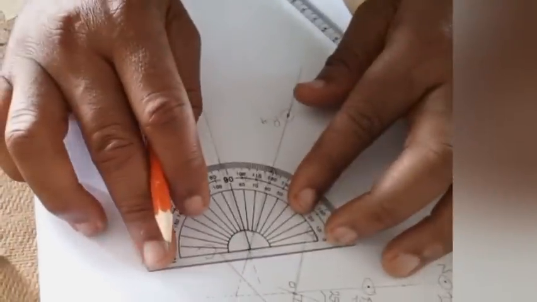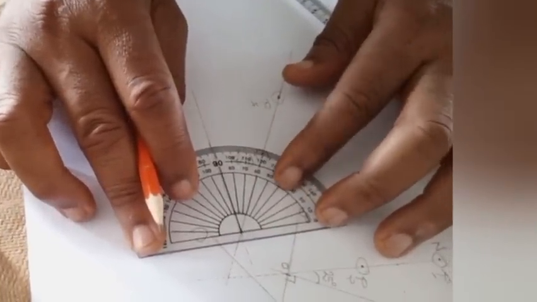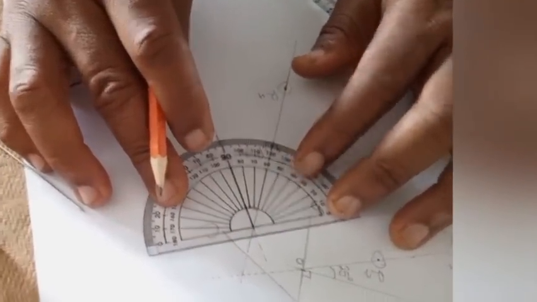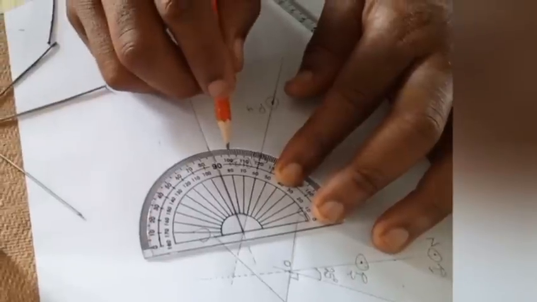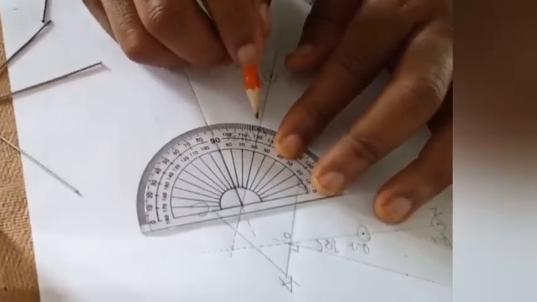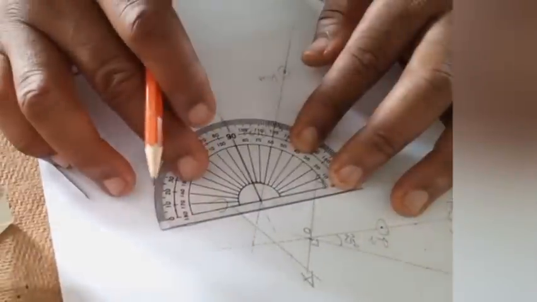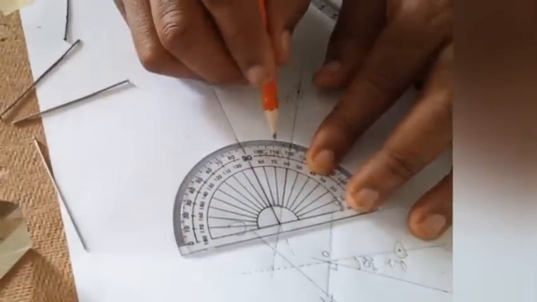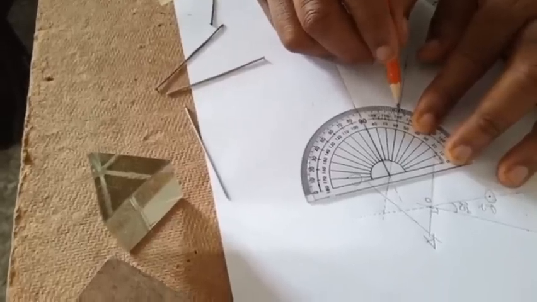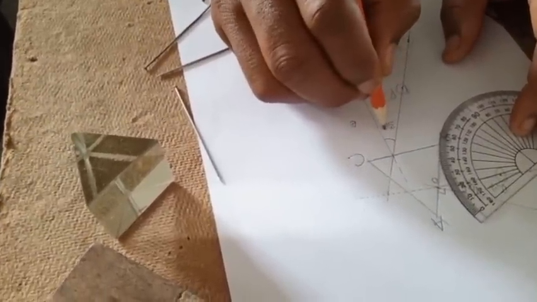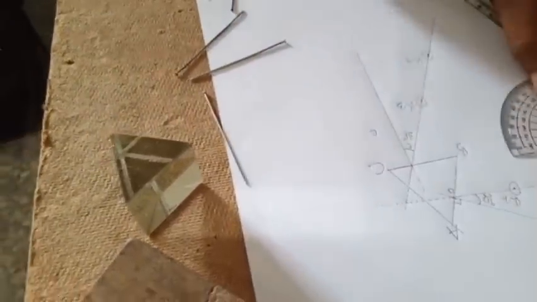Then measure that angle, place it very well, and make sure that the line 90 must meet with the line 90 of the protractor, and the horizontal line meet with the line AC. And then I'll measure the angle from that perpendicular line to that emergent line coming from R3 and R4. So from the perpendicular line to R3 and R4, I'll measure the angle and label it properly, and that is 31 degrees.